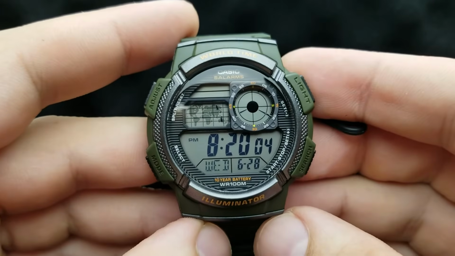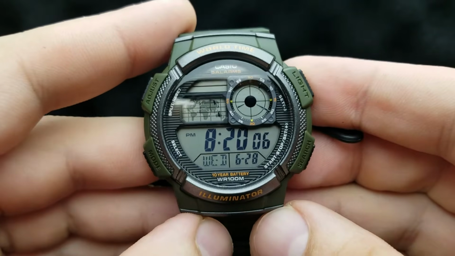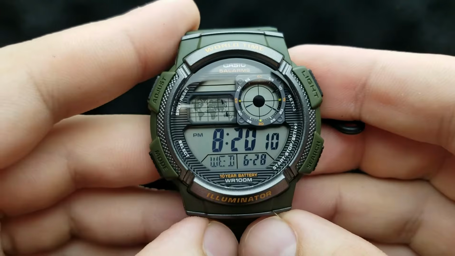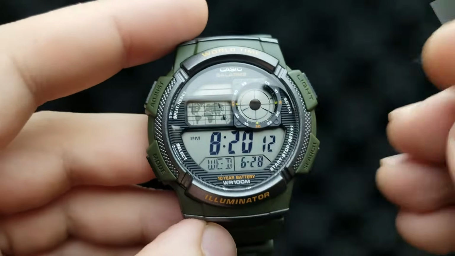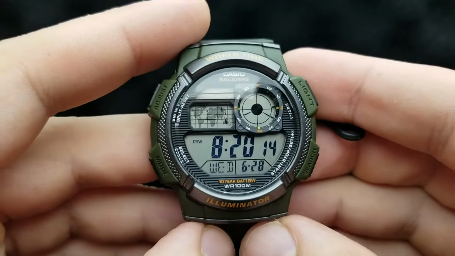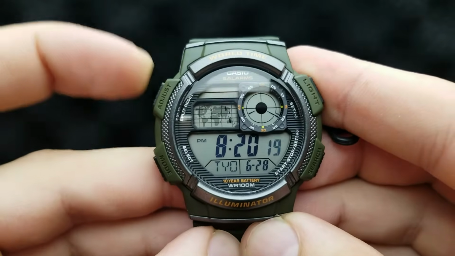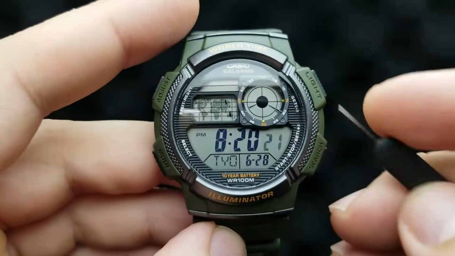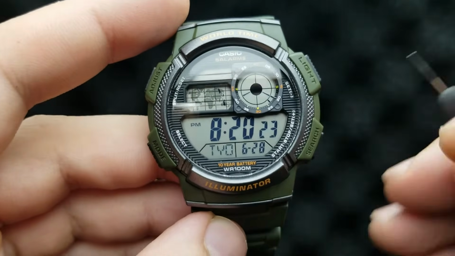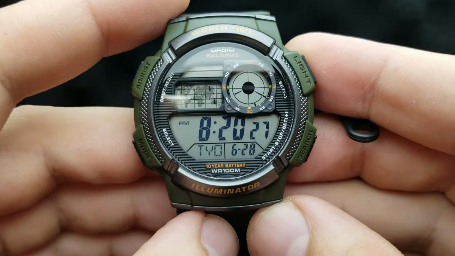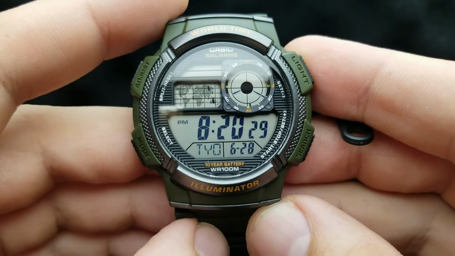Over here I have the Casio AE-1000 and I'm going to show you how to set the time and date. From the standard timekeeping mode, and that is the mode where the watch tells the time, press and hold the upper left button until you hear the beep. And we have our seconds flashing, which means that we are in our settings menu, and first in a row of settings is setting our seconds hand.